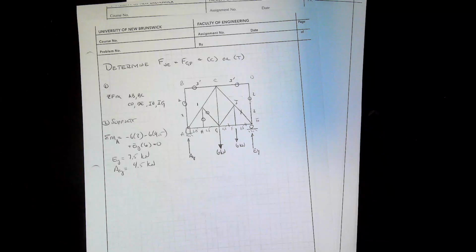And in this problem, we were asked to find FJE, we got it. We were asked to find FGF, we got it. We said what was in compression and tension. Problem is solved. All right.